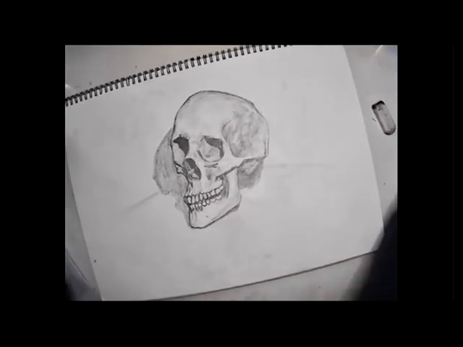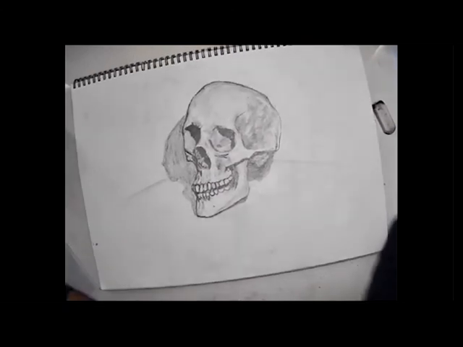Right, so I hope you enjoyed that and hope you found it helpful. So that's a skull drawing using Anatomy 360 as a reference point.